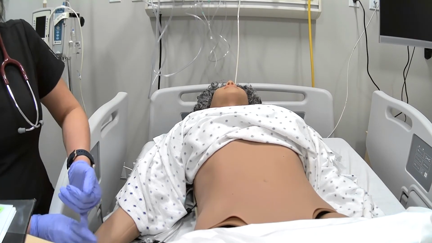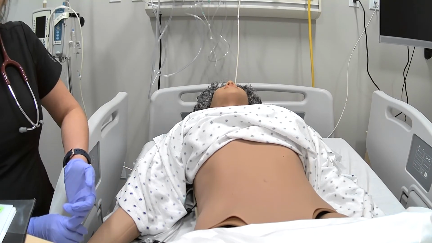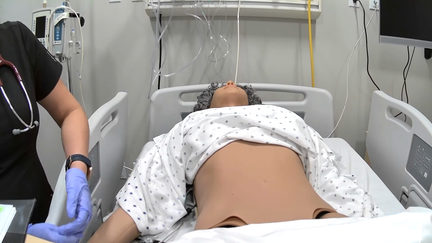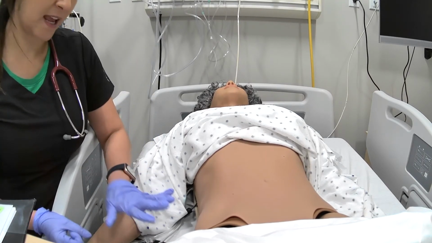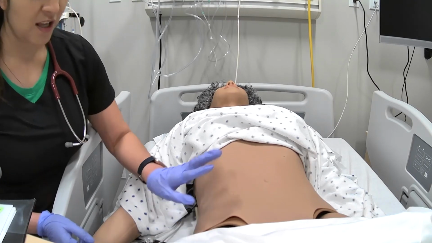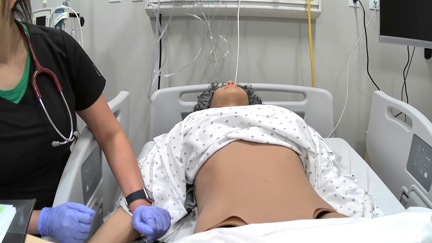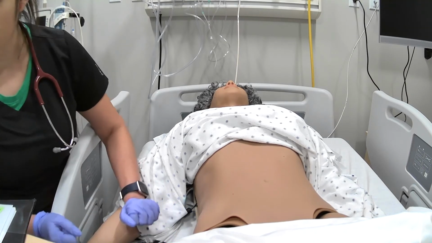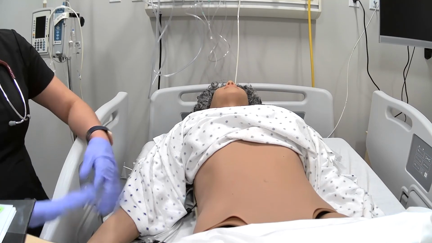The color: if the urine is dark amber, that could indicate liver or kidney disease. If the urine is dark yellow, that could indicate dehydration. If the urine has a blood tinge to it, that could indicate either there's bleeding internally in the ureters, in the kidneys, or other problems, the bladder. Or if it's a female, maybe they're on their period, maybe they're menstruating. So in that case, you would have to ask the patient if they are on their period.